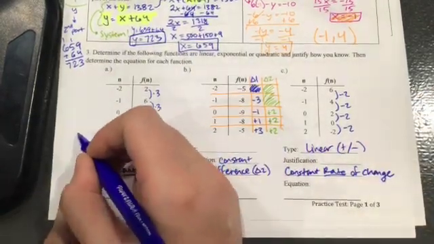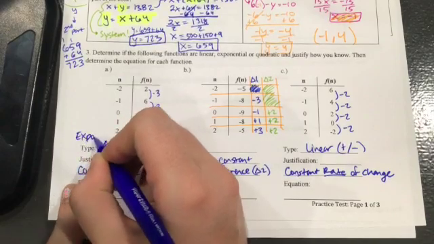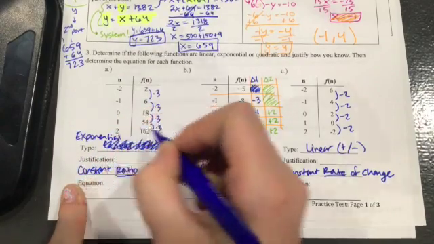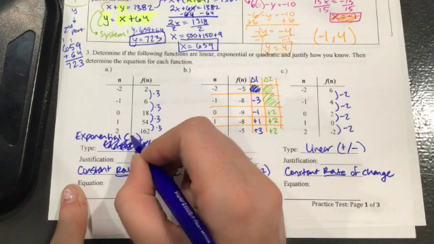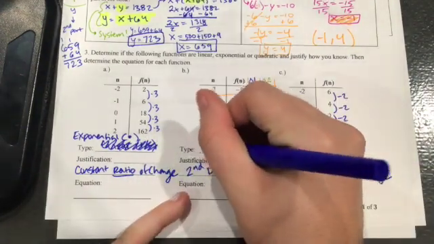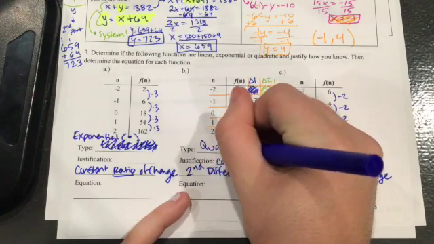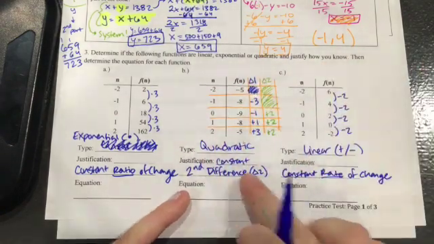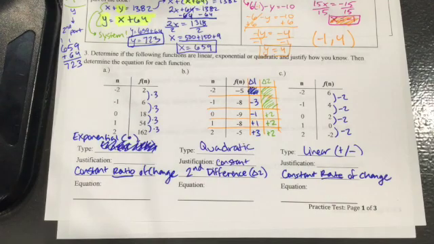This one is exponential because exponential is always going to be multiplying every time. This one is quadratic because that's second difference. Okay, let's do our equations.